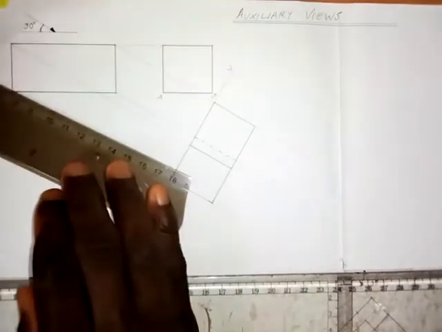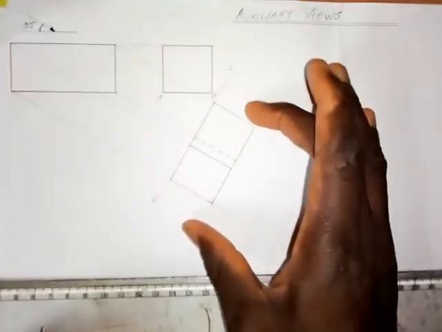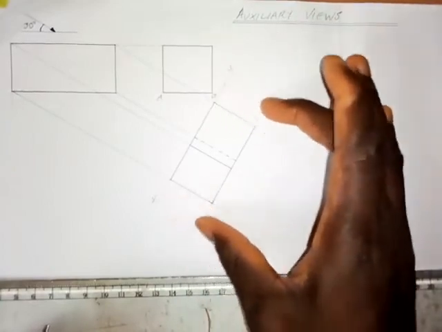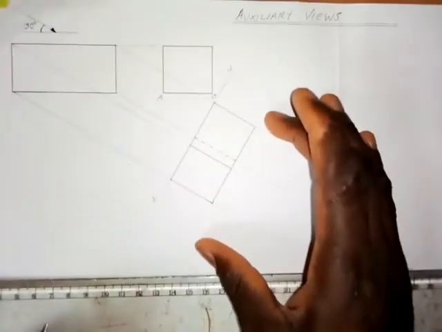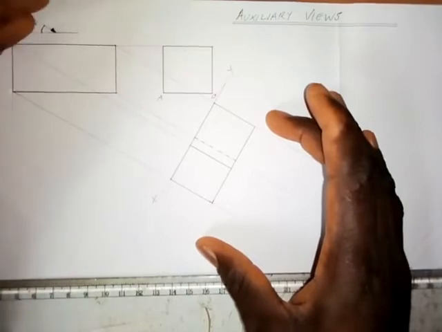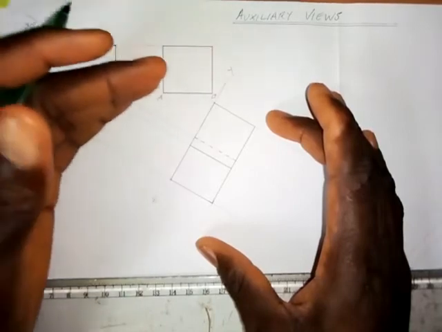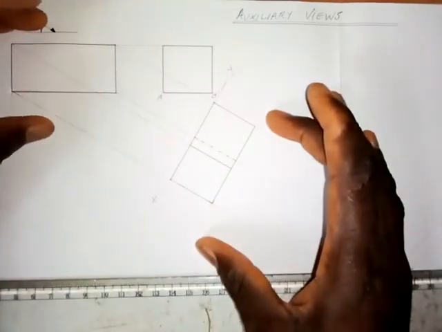Okay, so this is it. This is the auxiliary plan. This shape that we have produced here is an auxiliary plan. An auxiliary plan is always projected from the front elevation. So if you are asked to produce the auxiliary plan of an object, you have to draw lines like this from the given elevation.